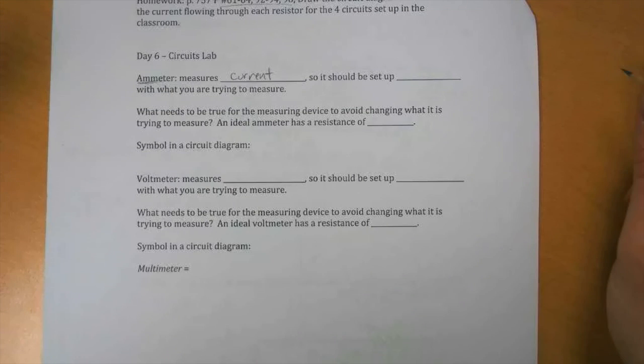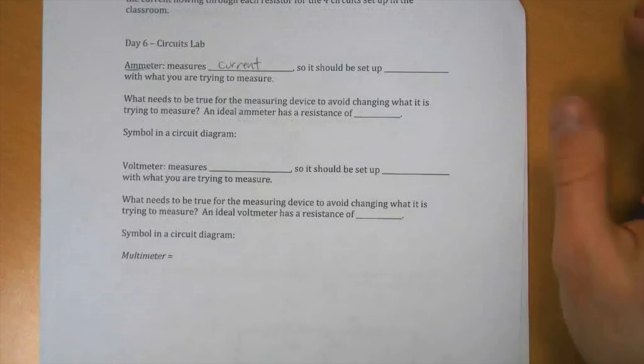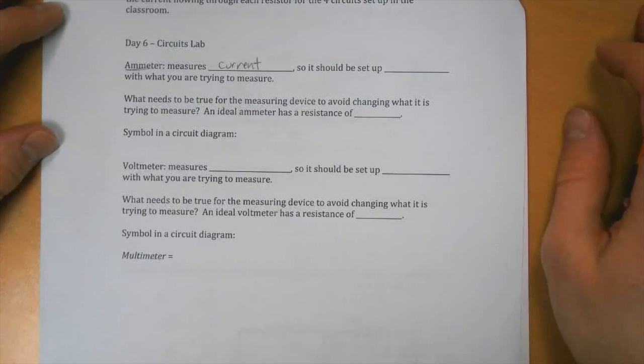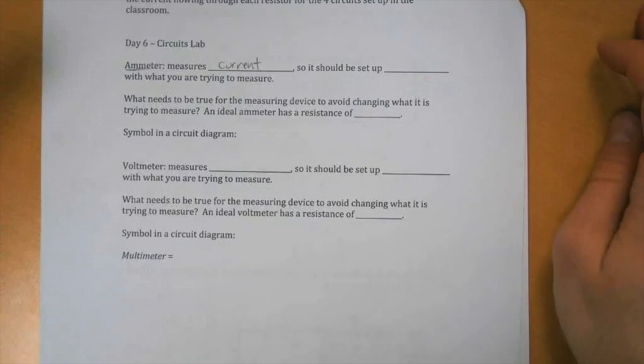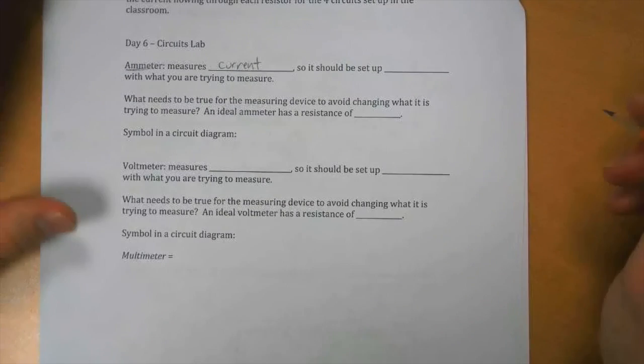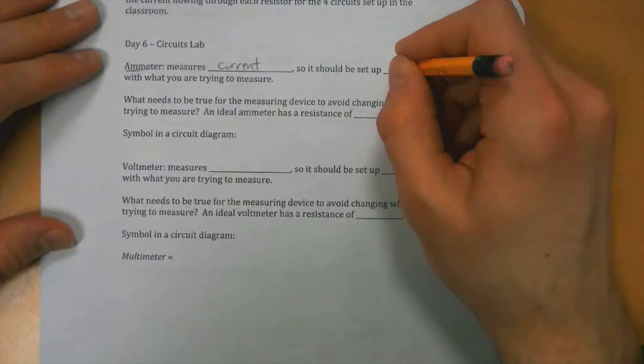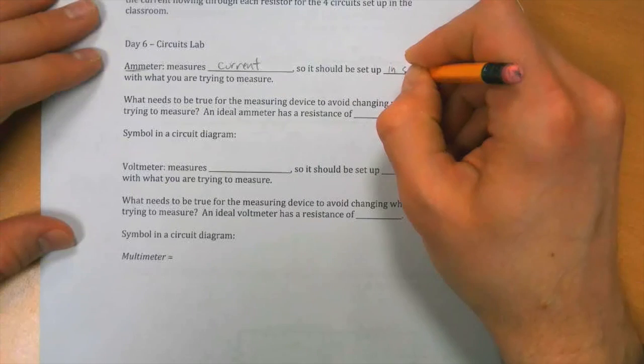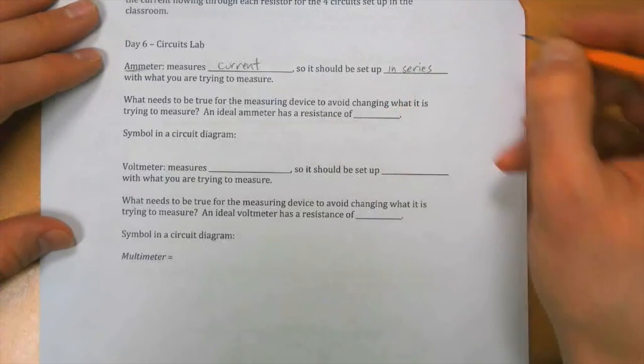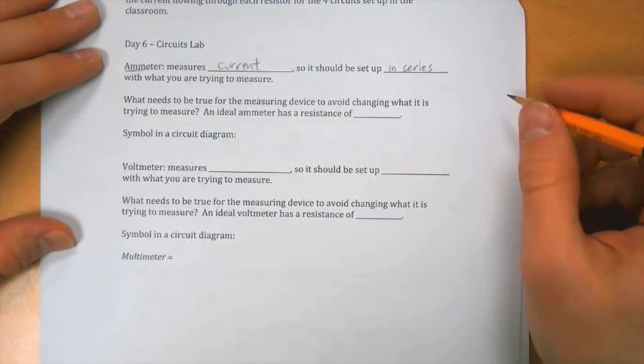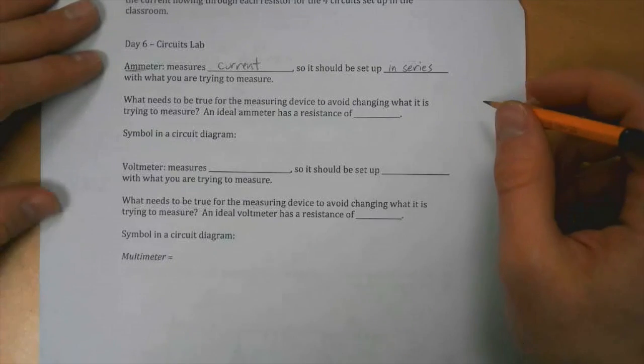If we want to measure current, that means we should set up the ammeter. How should we set it up relative to the resistor we're trying to measure the current through? Well, we know that when circuit elements are in series, the current passing through them is the same because of conservation of charge. So if you want the ammeter to measure current, it should be set up in series with whatever it is you're trying to measure the current through.